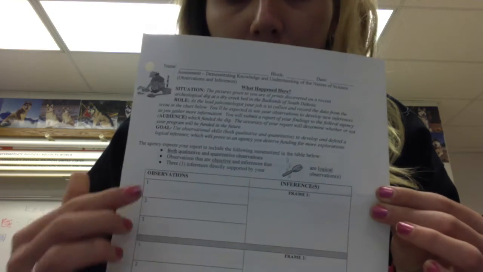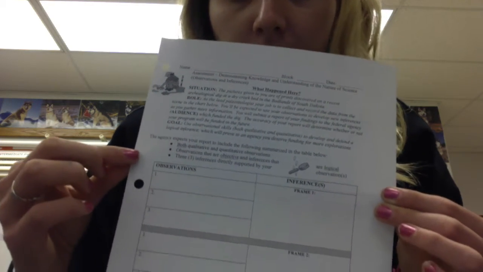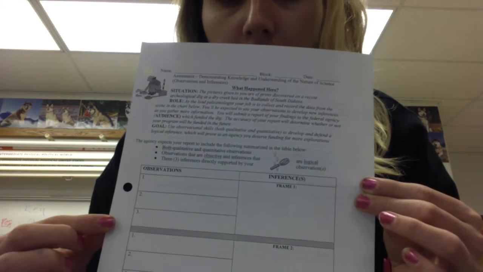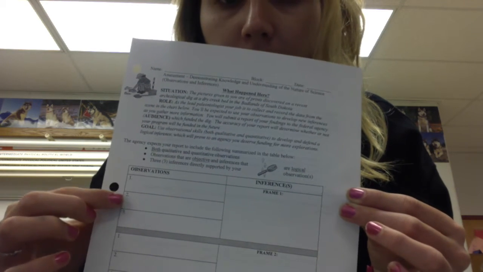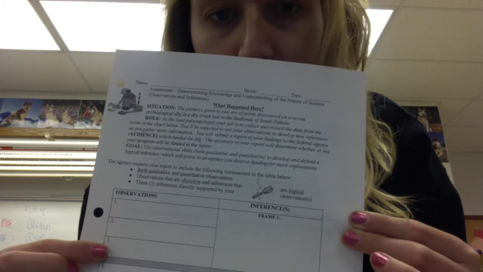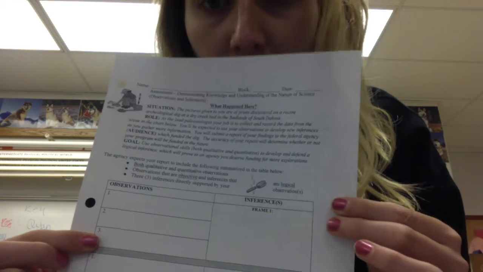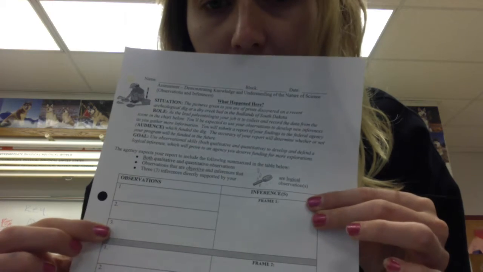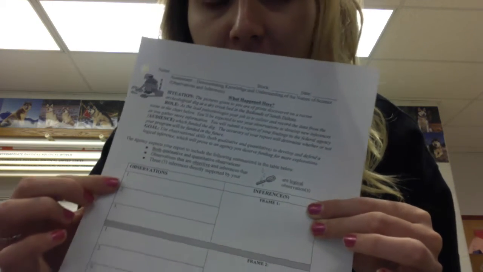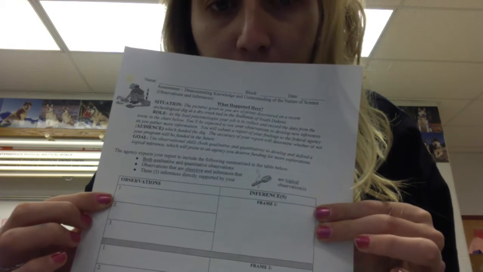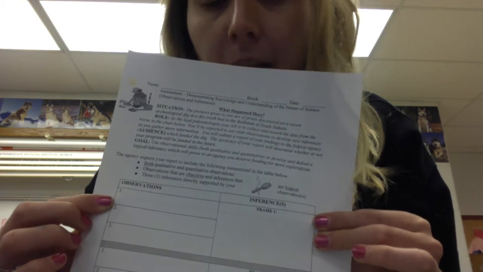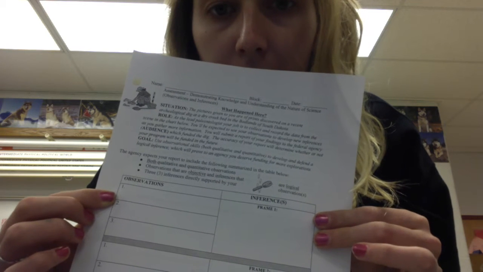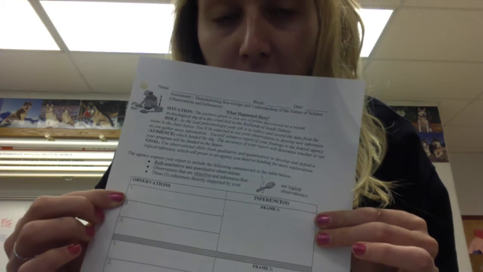So you guys are going to be making observations from the frames, and you're going to record your observations or your evidence or data into the boxes. You'll be expected to use your observations to develop new inferences. So you're going to take the observations from that frame and come up with an inference, or like we like to say, conclusion of what you think happened. You'll eventually submit a report of your findings to the federal agency, that's your audience, who funded your dig. The accuracy of your report will determine whether or not your program gets funded in the future.